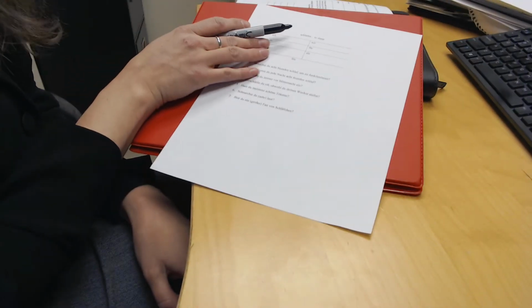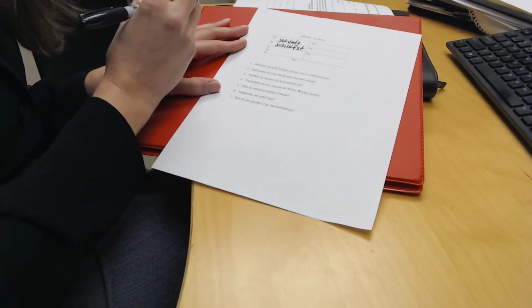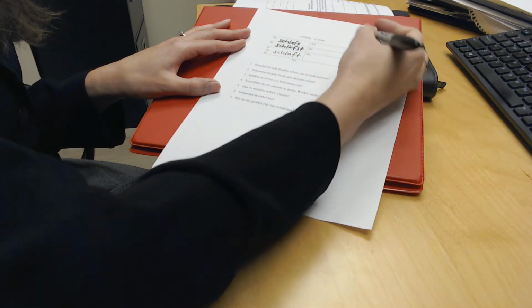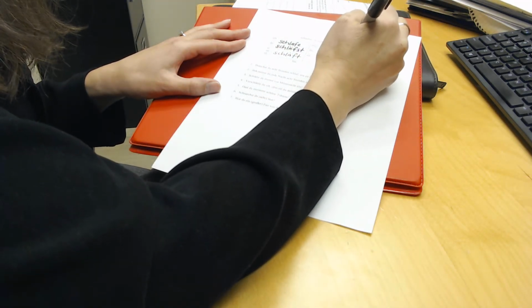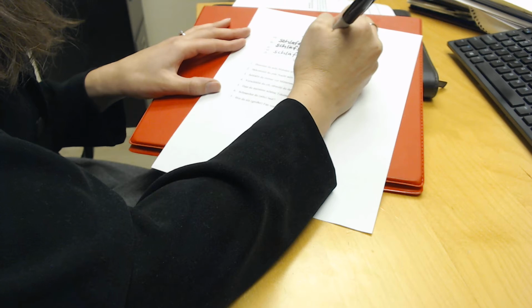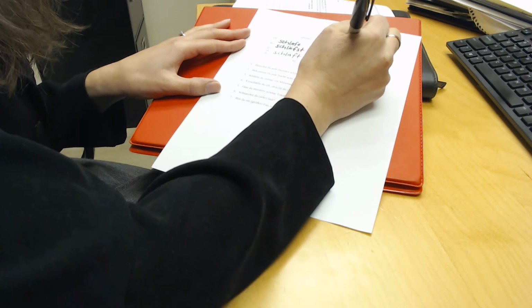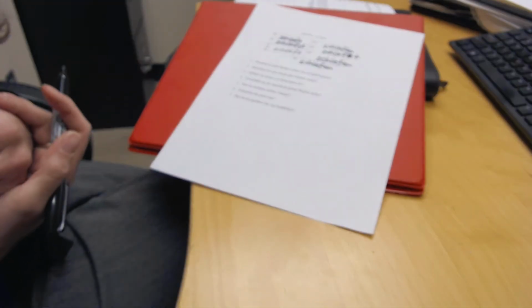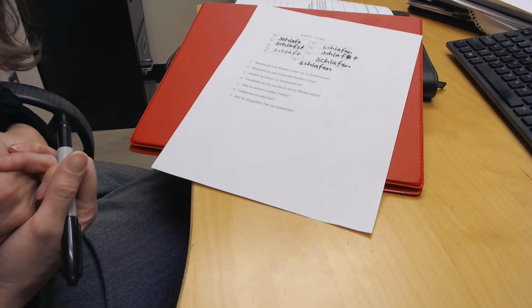Das hat Schlafen drauf. So Schlafen, das unregelmäßige Verb, das ist: ich schlafe, du schläfst, Umlaut da, er, sie, es schläft, auch mit Umlaut. Wir schlafen, ihr schlaft und sie schlafen. Okay, so. Das ist, wie man dieses Verb konjugiert.